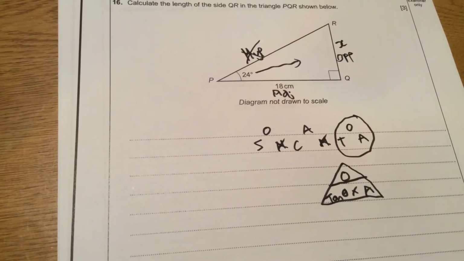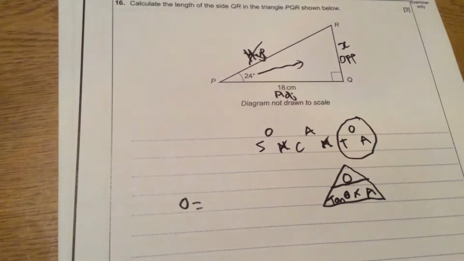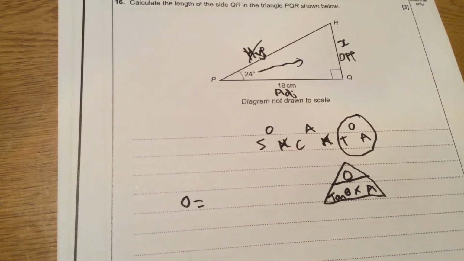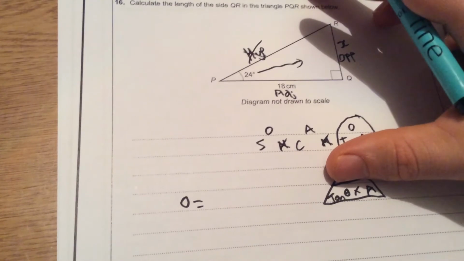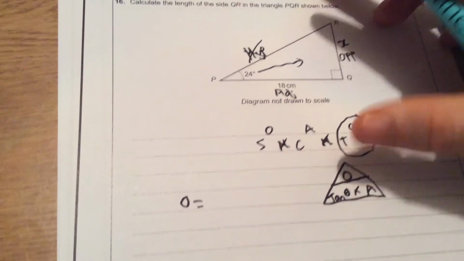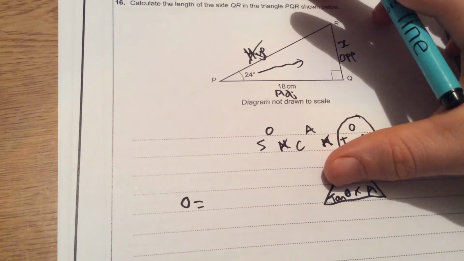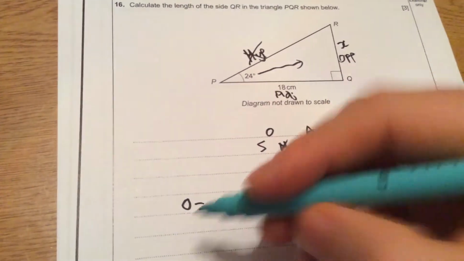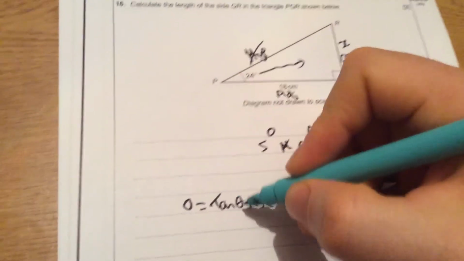The bit that I'm trying to find, if you look back to my diagram, I'm trying to find O. So I write down O equals. Now the reason I drew this triangle the way I have here, whatever you want to find, you've got to cover. So if I'm trying to find O, I cover O, and whatever's left is my workings out. I'm trying to find O, so I cover O. My working out then is tan times A. All this bit, tan, is your angle.